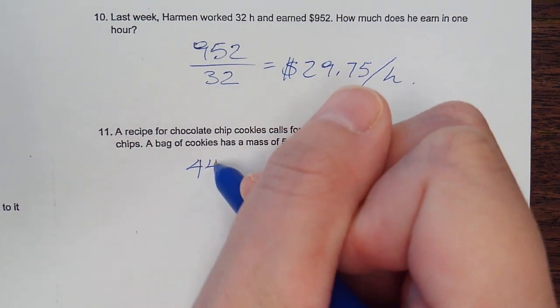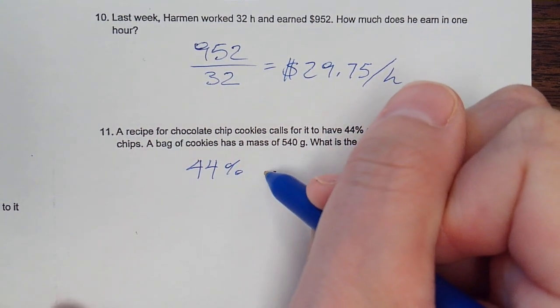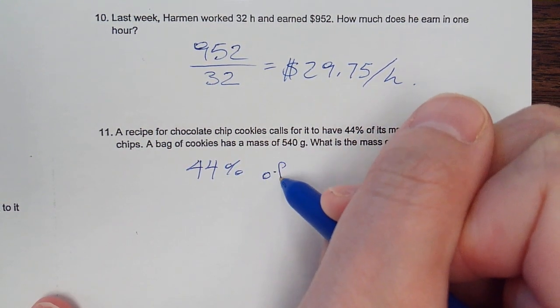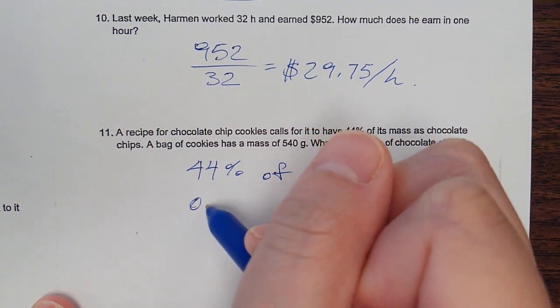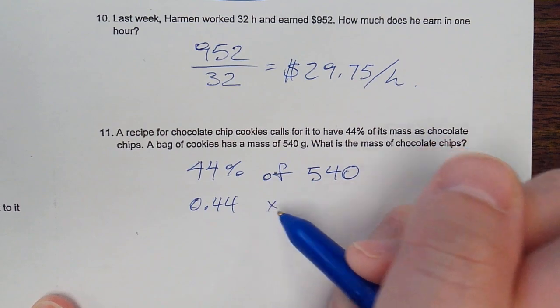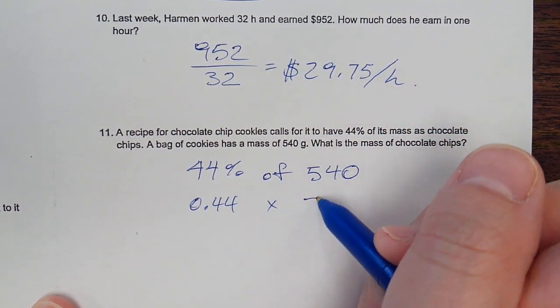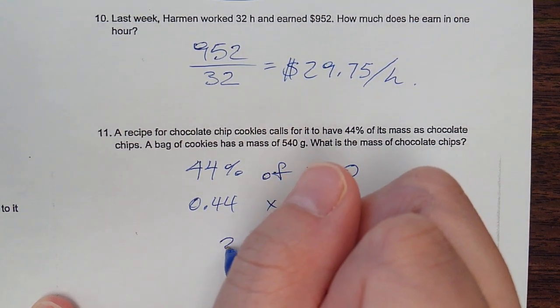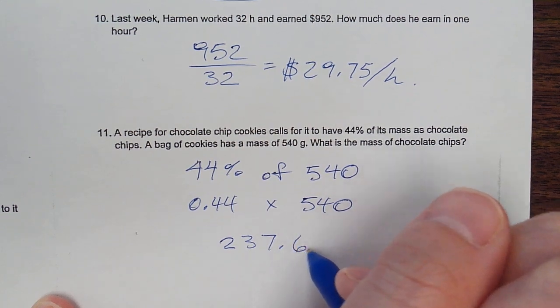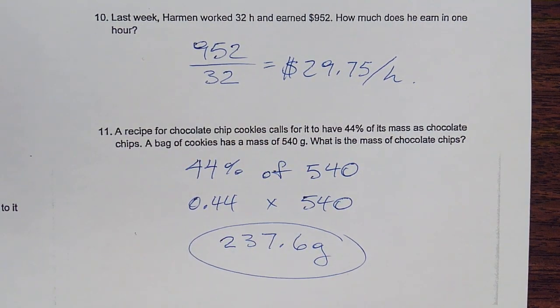So you're basically asked 45% of 540. So change the percent to a decimal, times 540. So you get 237.6 grams are chocolate.